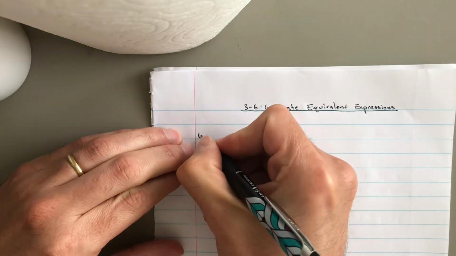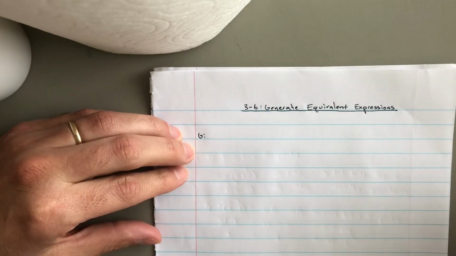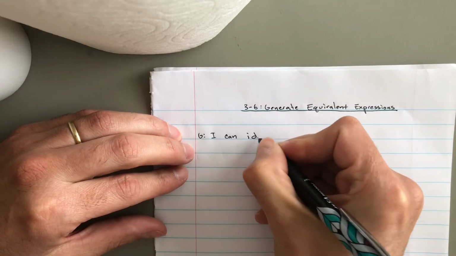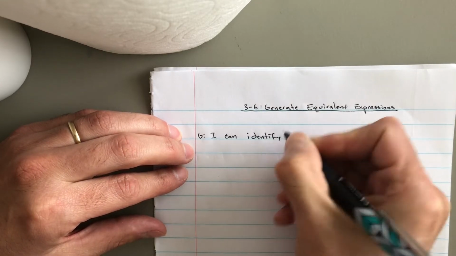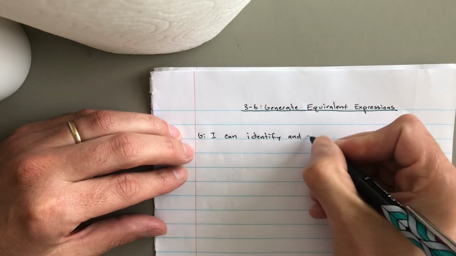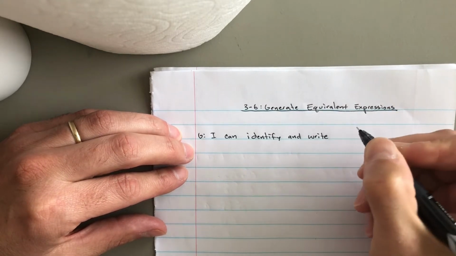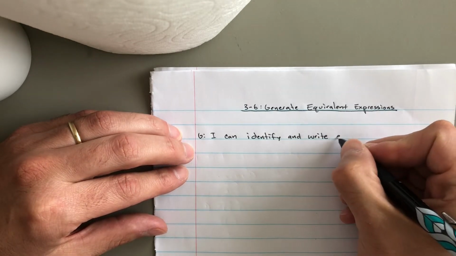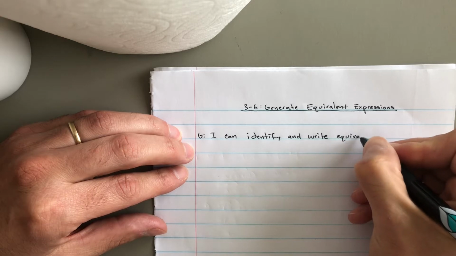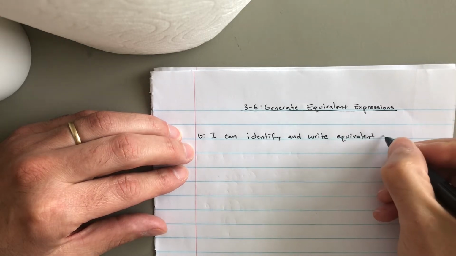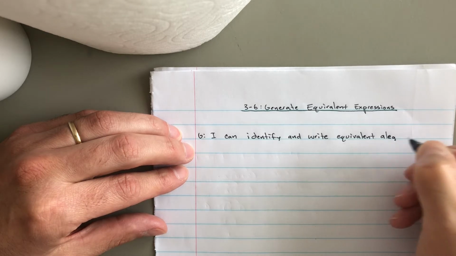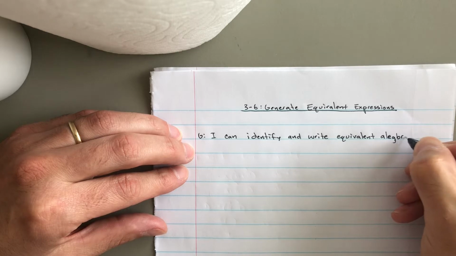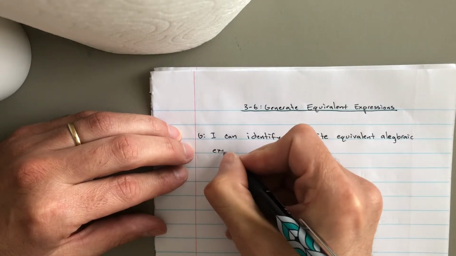Our goal is I can identify and write equivalent algebraic expressions. Equivalent algebraic expressions.